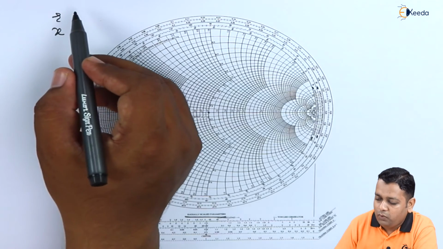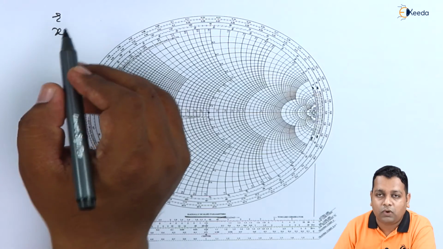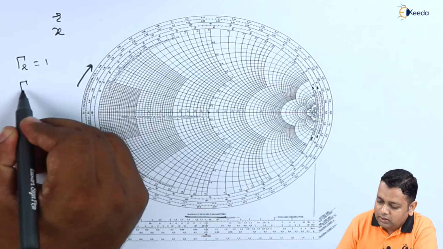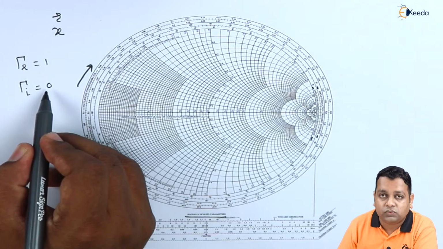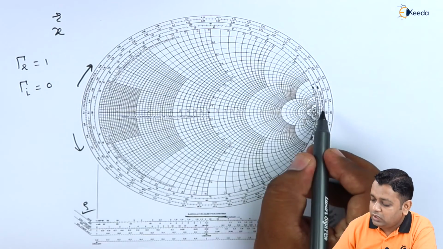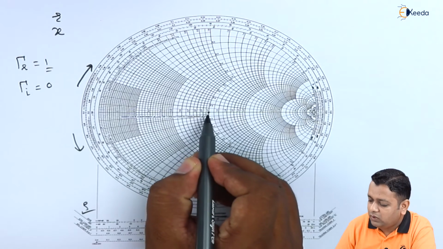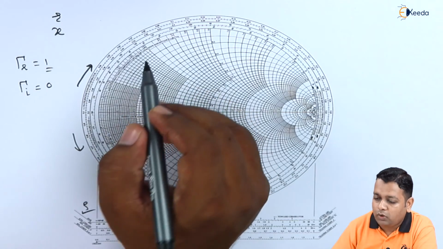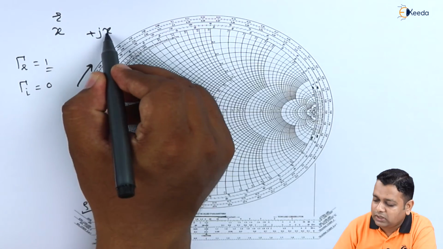Next to that, we have again the constant R and the constant X circles that are passing through the point where we have gamma suffix R is equal to 1 and gamma suffix I is equal to 0. As gamma suffix I is equal to 0, it is neither in the positive half nor in the negative half. It is on the central line here, and as 1 is the center, this is the point we have denoted earlier.